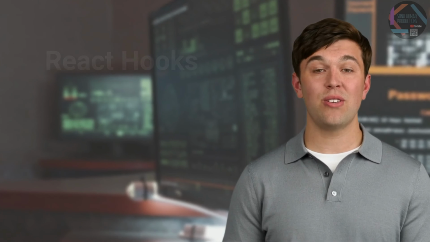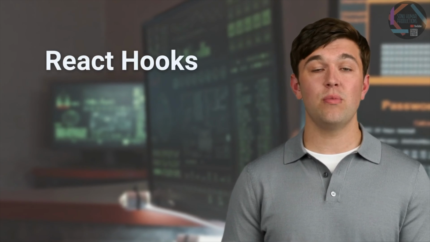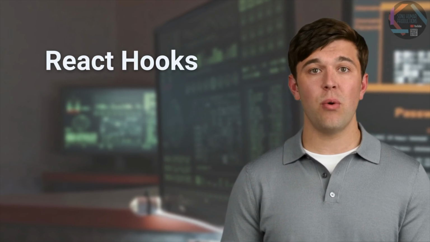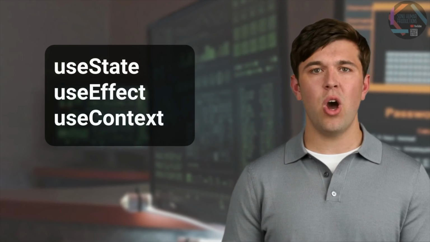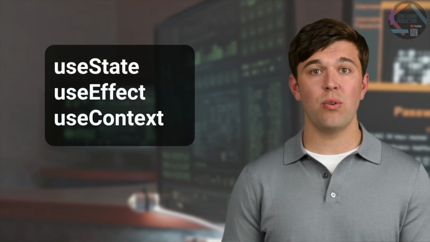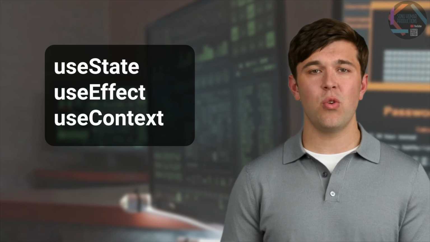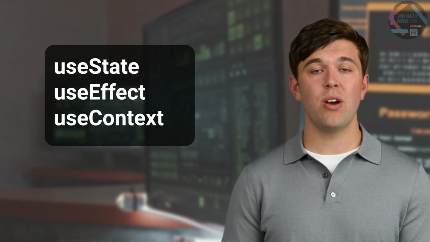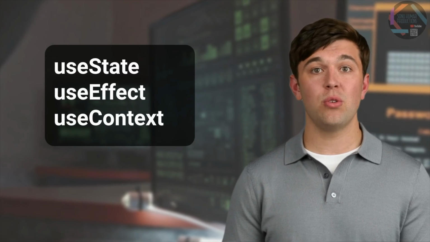Now, React hooks. They're huge. Most modern React applications use hooks instead of class components, so brush up on these. useState: know how to manage state within a function component. useEffect: this is critical for handling side effects. You'll be asked about how to fetch data or interact with the DOM using useEffect.